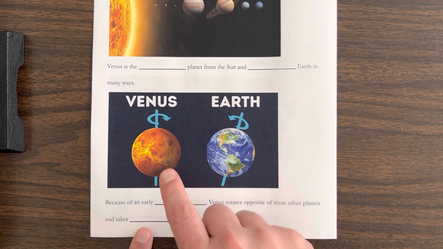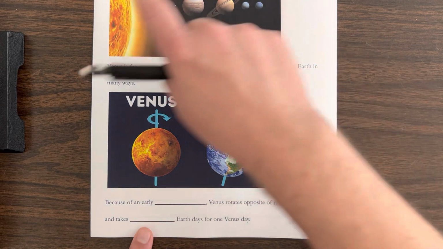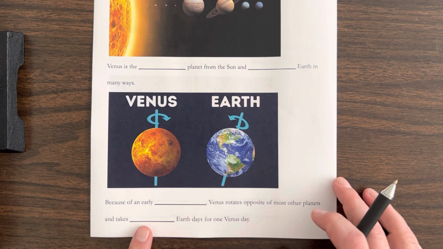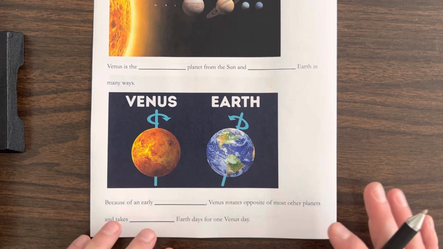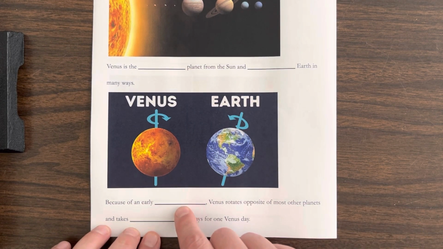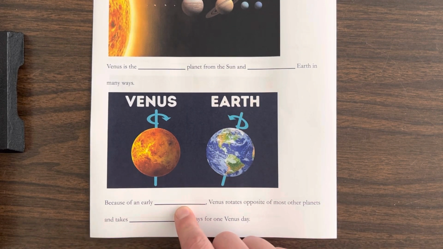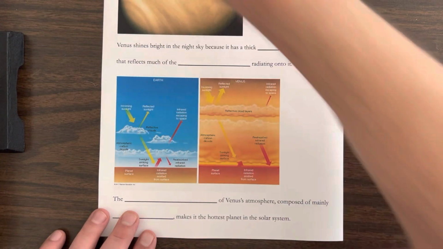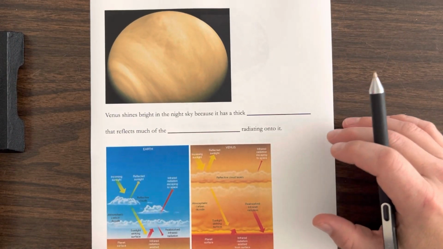So that means Venus goes around the sun in less time than it takes for one Venus day to happen. It's a very slow rotation for Venus. Unusual, but again, because of this early collision, it's most likely why it's so different than the rest of the planets.